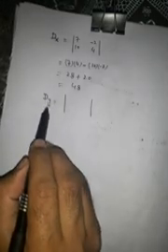Now similarly we find the determinant of y. You write down the x column as it is.